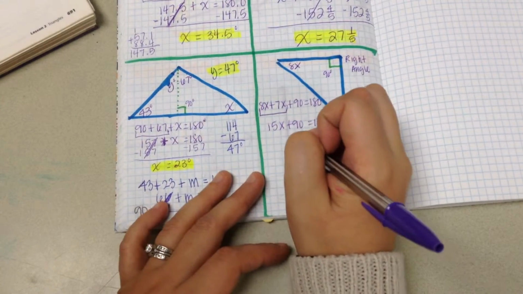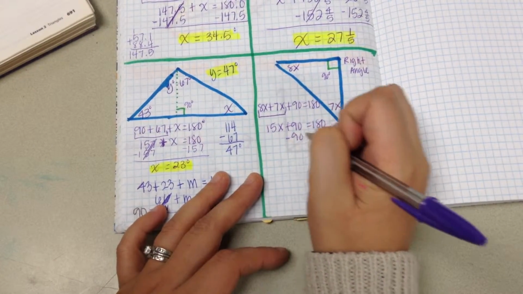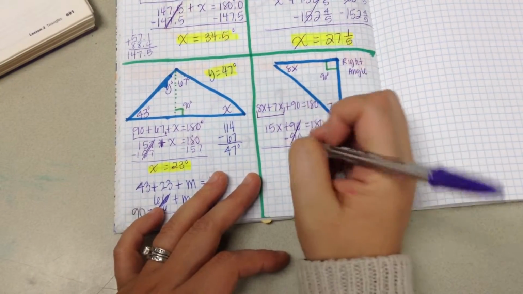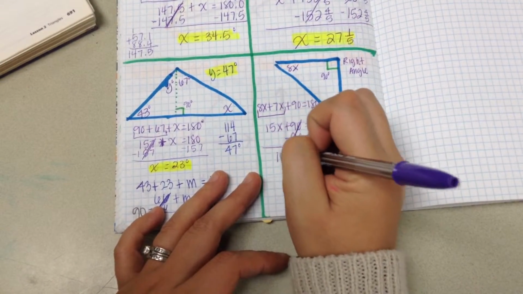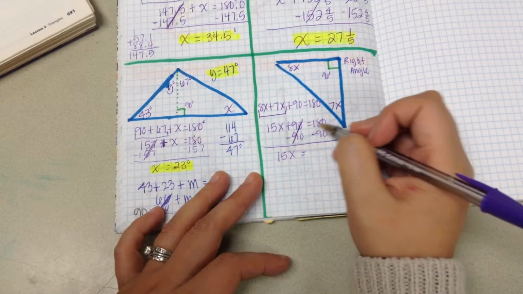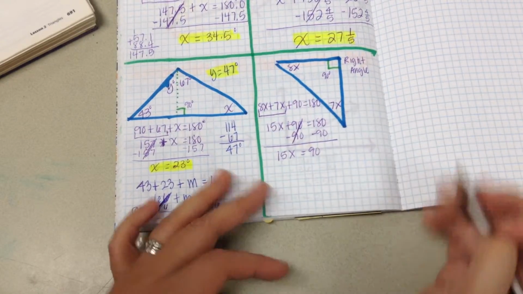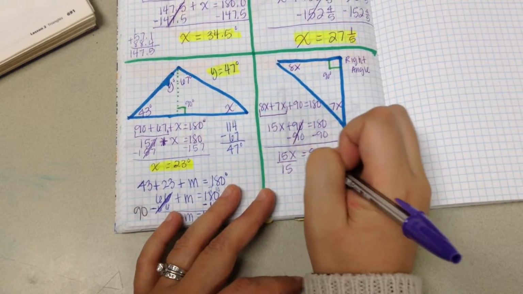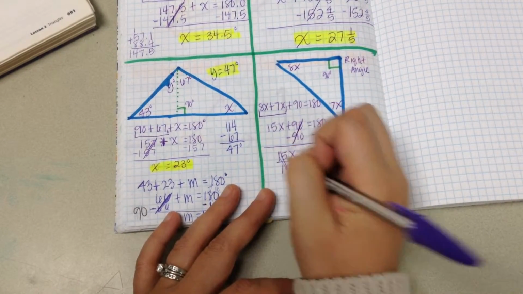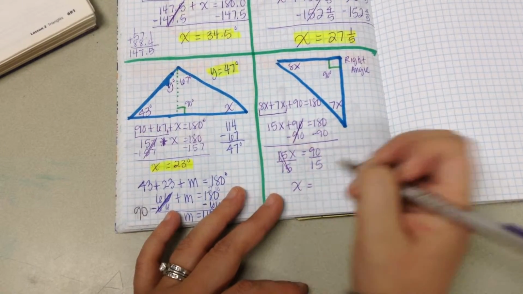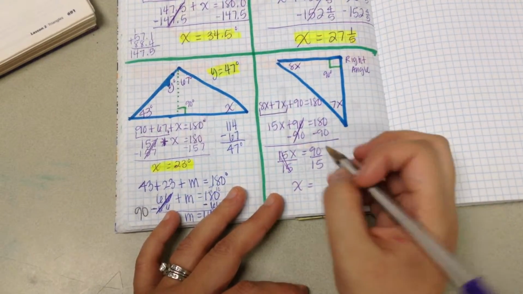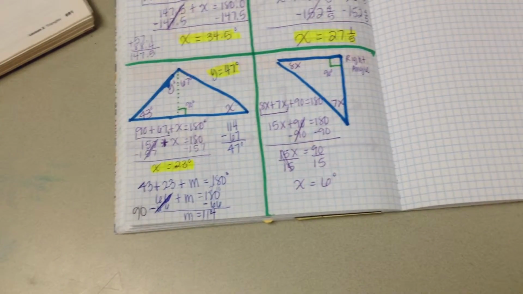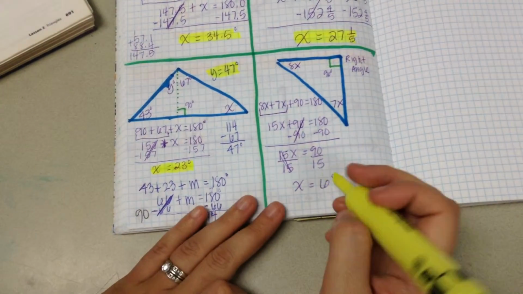Now I'm going to subtract minus 90 minus 90. This is gone. So 15x has to equal 180 minus 90 is 90. Now we can divide by 15. Divide by 15. This is gone. So x is equal to 90 divided by 15 is 6 degrees. Okay? So 6 is your answer.